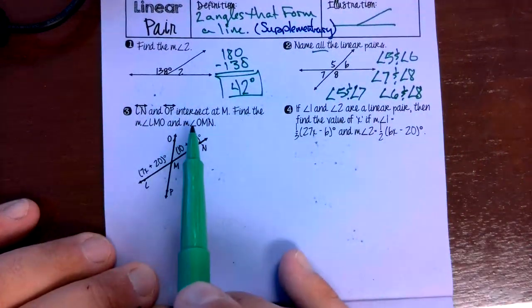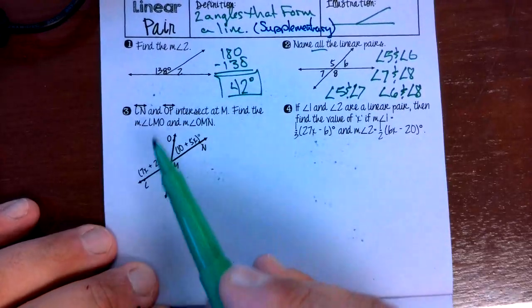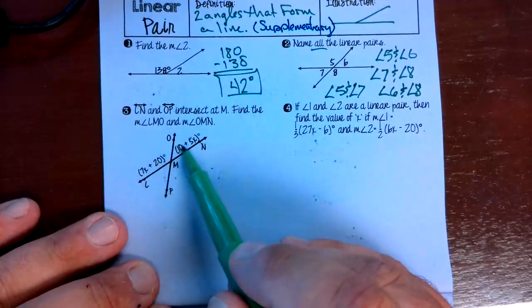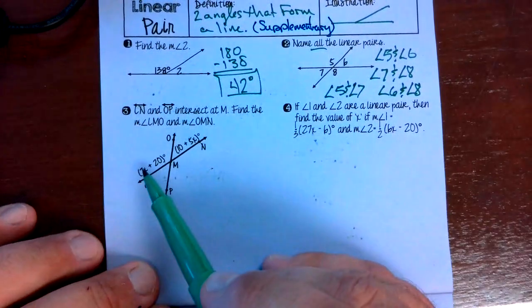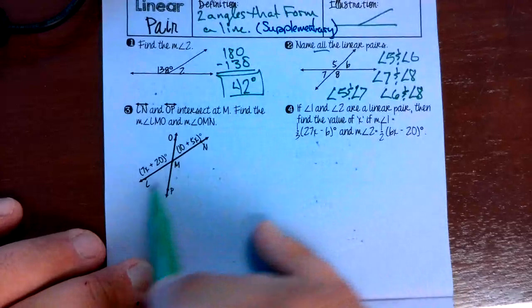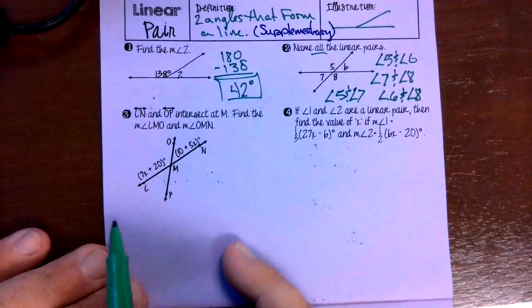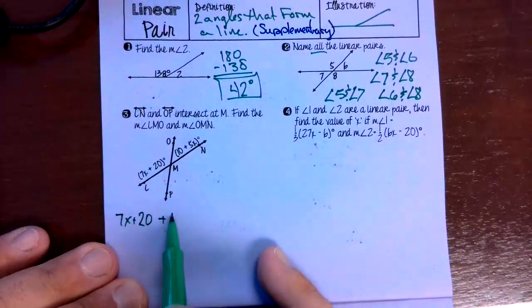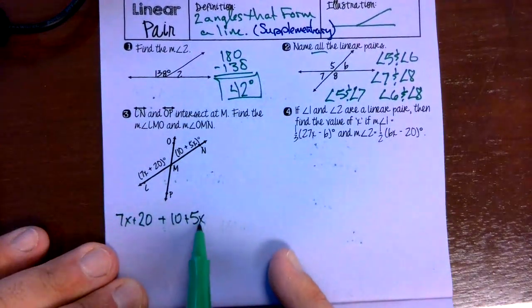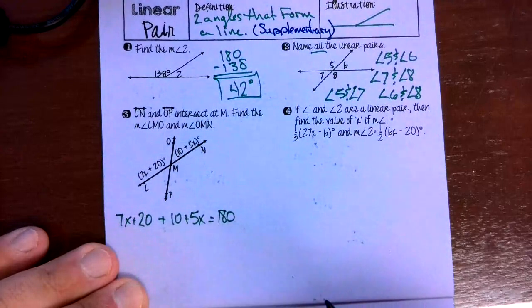Right here, these intersect at M. I want to find the measure of the angles. These two angles, they're right next to each other. They form a straight line. They are a linear pair. So when I set this equation up, 7x plus 20 plus 10 plus 5x equals 180.